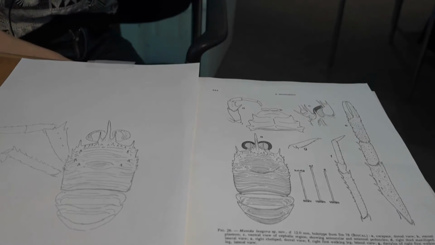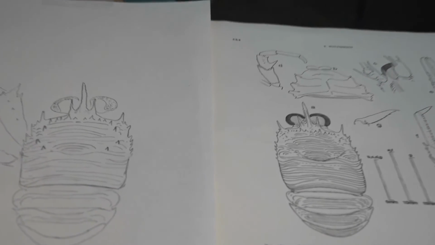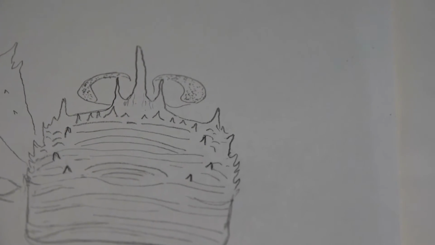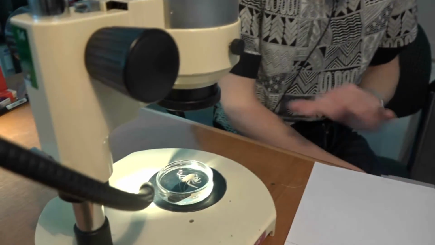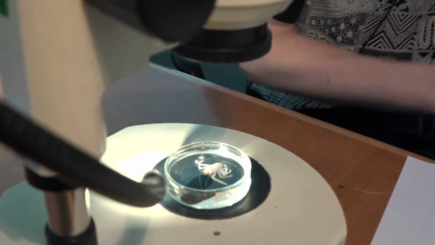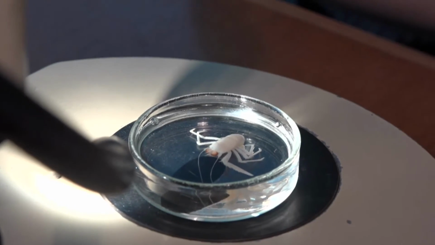So that could be useful in distinguishing these two species, and I'll have to look at more characters and hopefully find more individuals of this species to see if that's variable within a species or if that's actually different in all the individuals of this species.